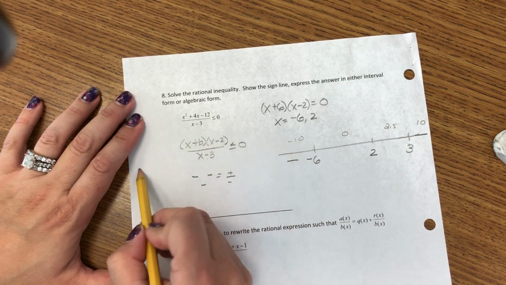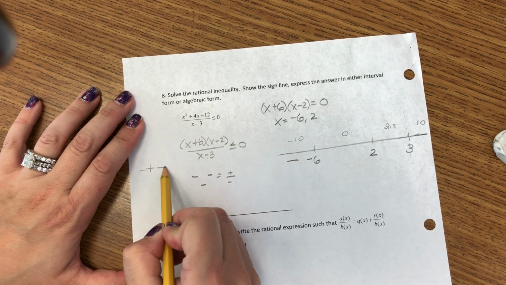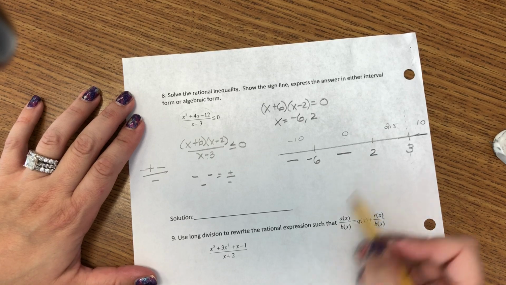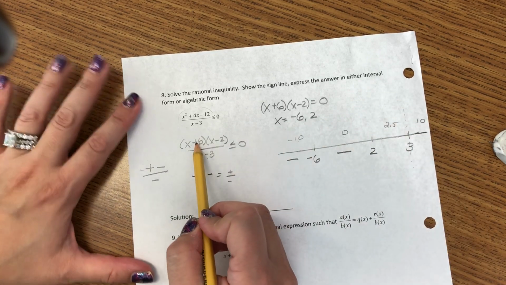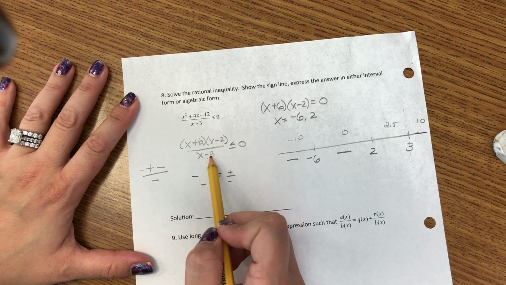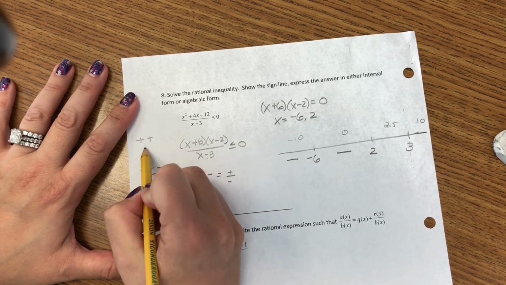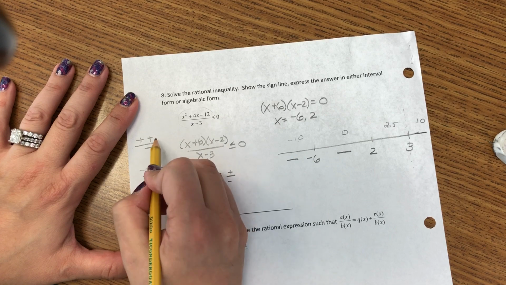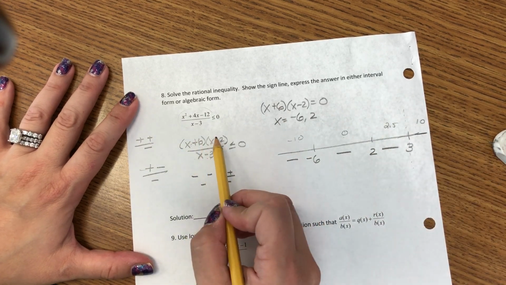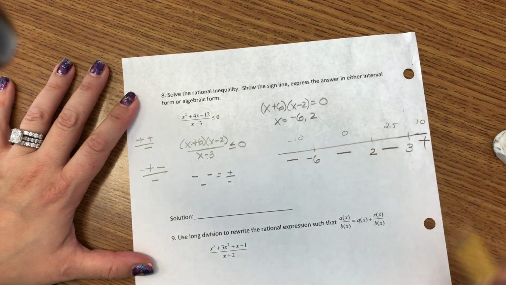If I plug in 0, I get a positive times a negative over a negative, which is negative. 2.5 is going to be positive, positive, negative. That's negative. And then 10 is positive, positive, positive.